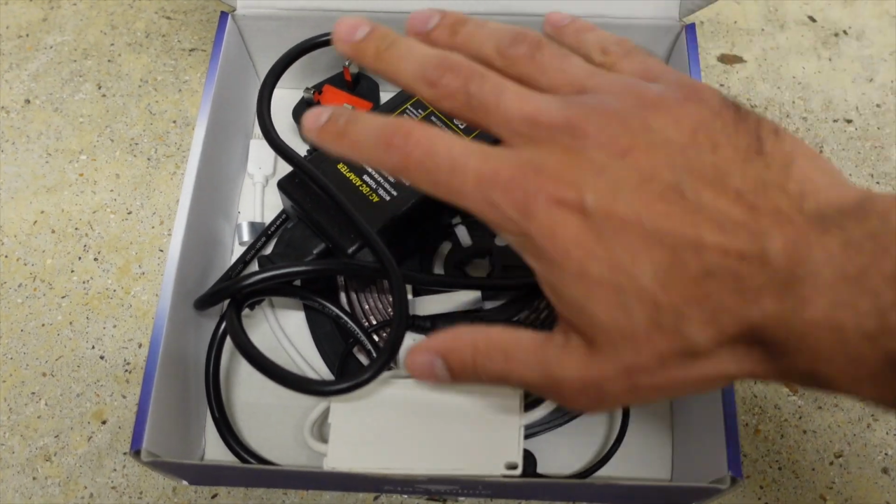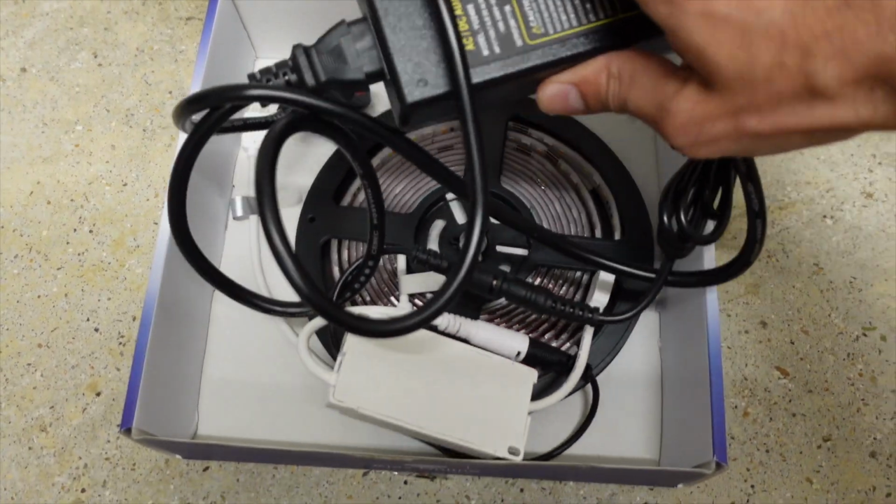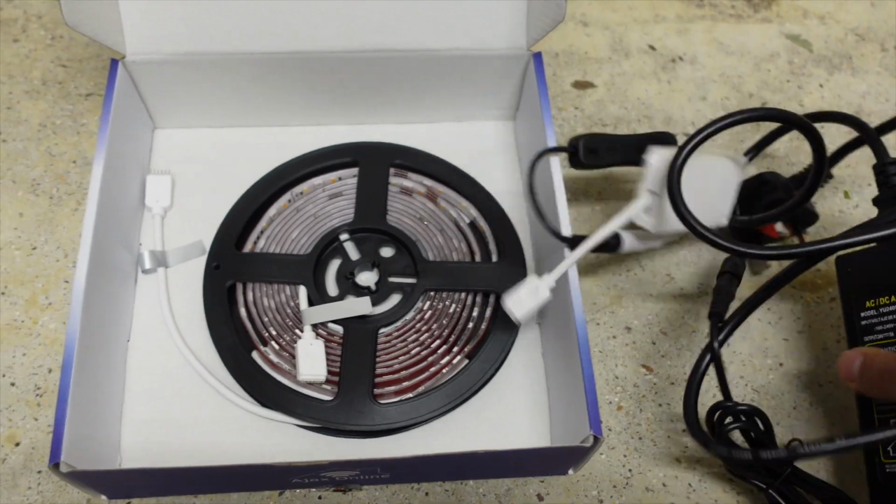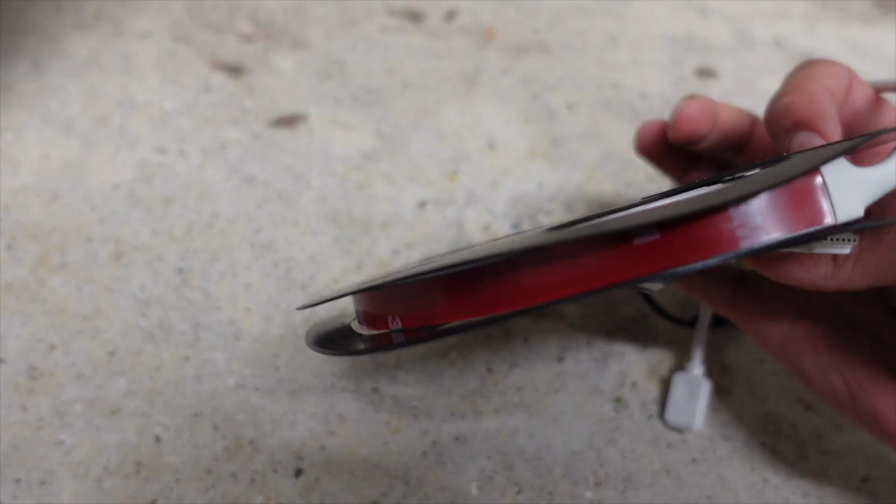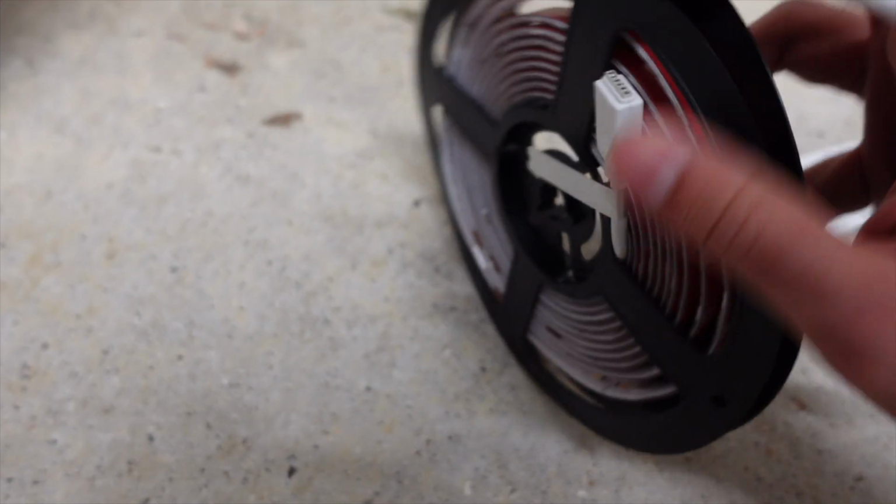So just to open it up, I already opened up everything previously. So let me give you a quick rundown. As you can see here, you have the LED strip with some 3M adhesive behind it.